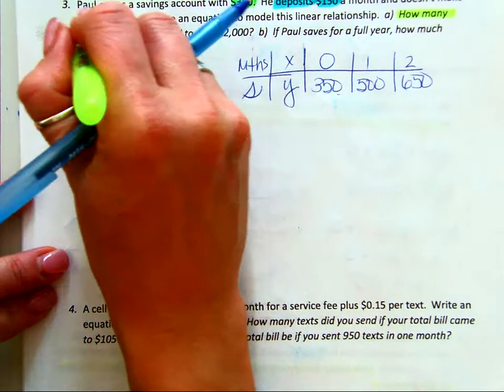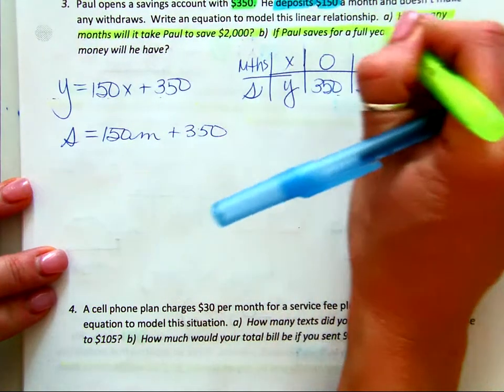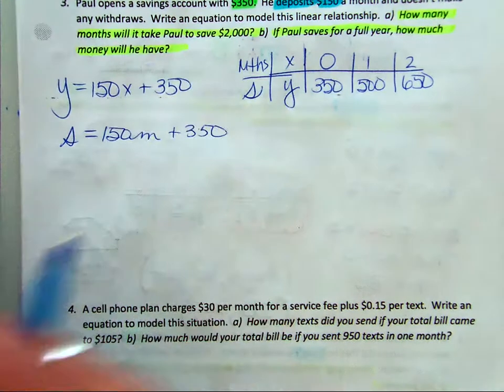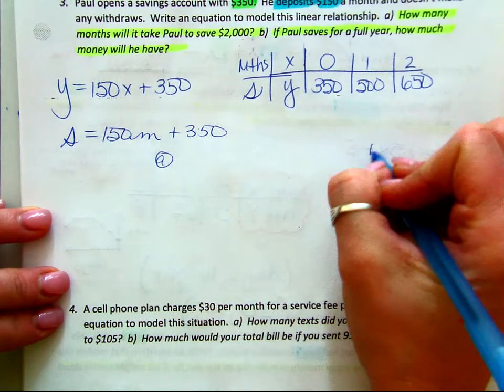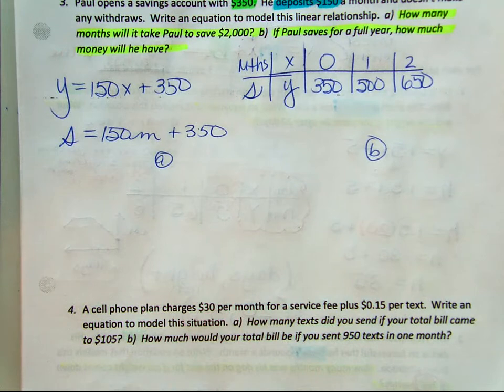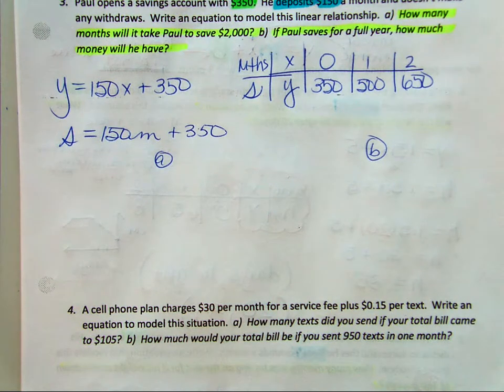I want you to look at these problems. I'm asking you 2 questions, so guess what? You need to have 2 answers. That's usually what 2 questions mean. Please look up here and listen. The first one says, if he wants to save $2,000, how long will it take him? The other one says, if he saves for a full year, how much will he have? I ask you one of each.